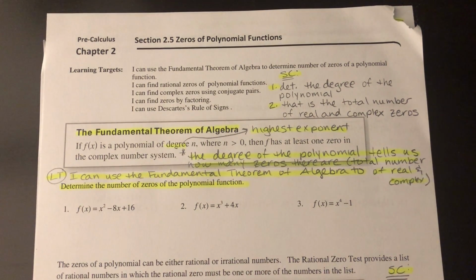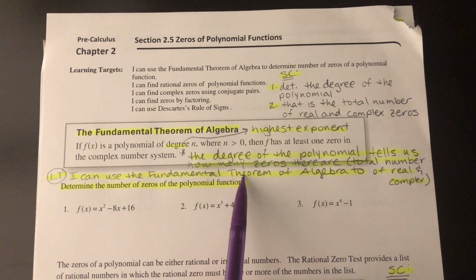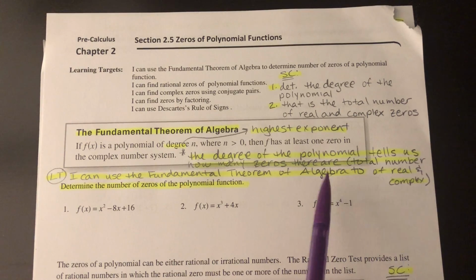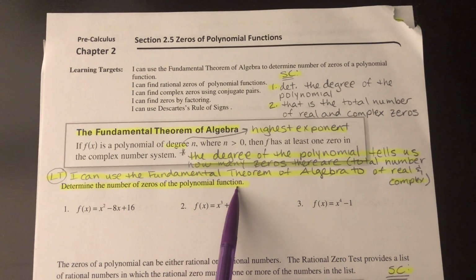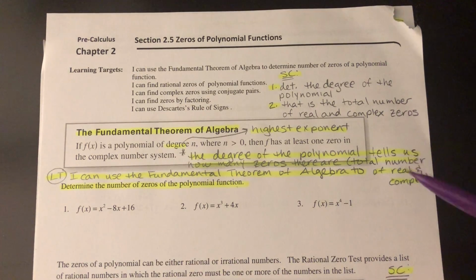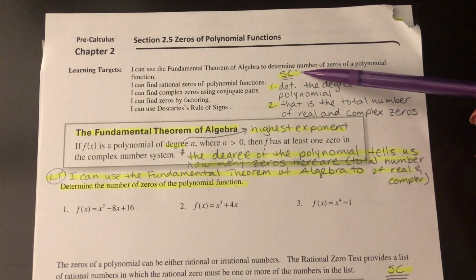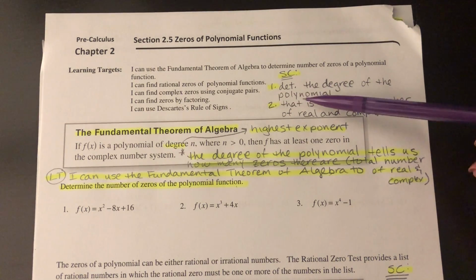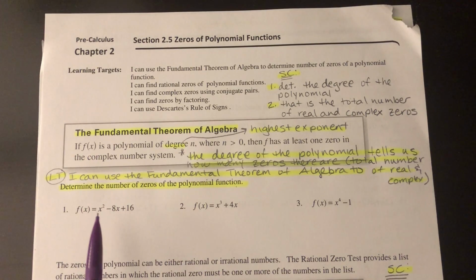So let's look at your first learning target. I can use the fundamental theorem of algebra to determine the number of zeros of the polynomial function. The first thing you want to do for your success criteria, step one, determine the degree of the polynomial. So let's look at example 1 here.